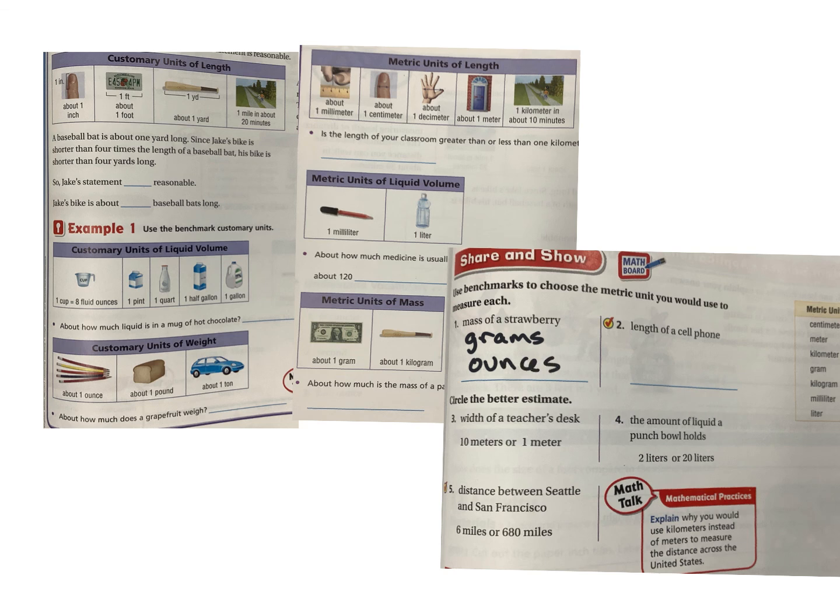What's the best use of measurement in customary and metric units? For the length of your cell phone, if you had a cell phone, measure the length of the cell phone. So we're up here at length for both of them. In the metric system, a millimeter is this tiny pin thing. That would be a lot, so that's probably not best.